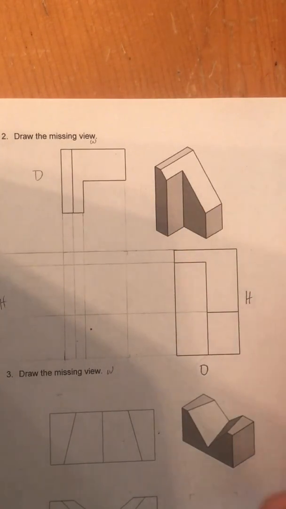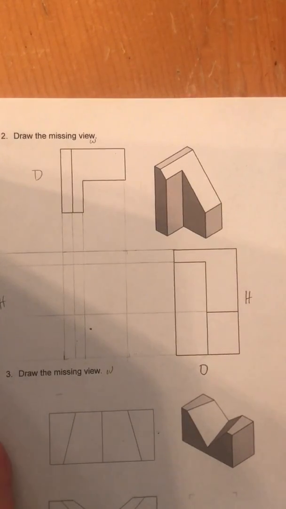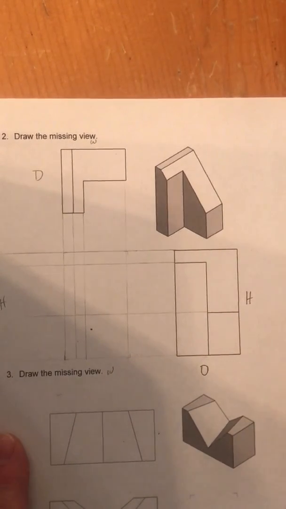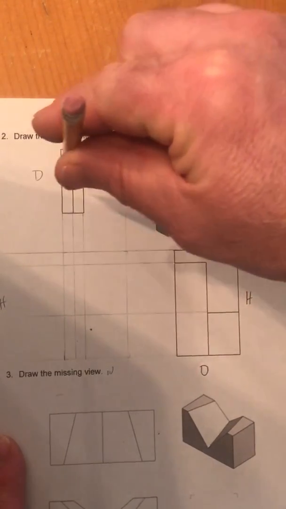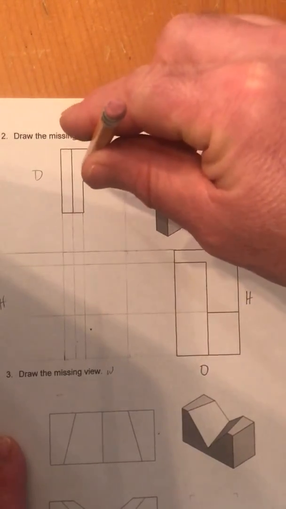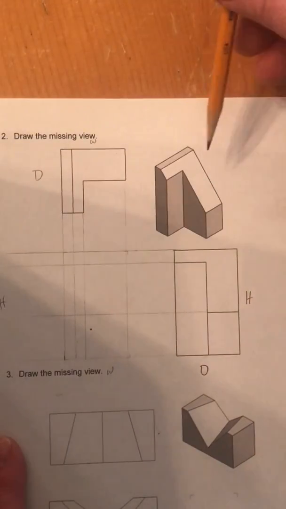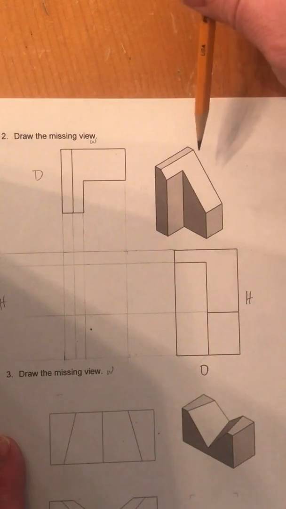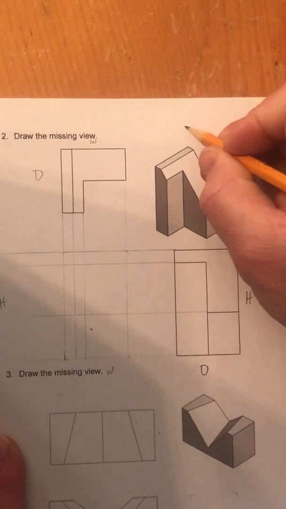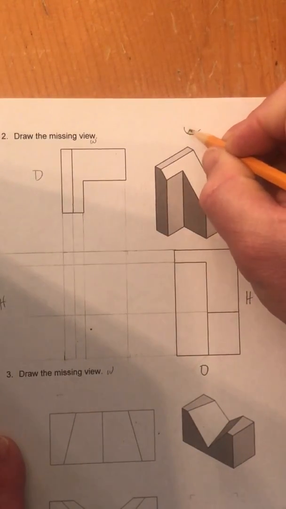We've talked before about normal views and our line of sight. So as I'm looking down perpendicularly to the top view here, my line of sight is similar to looking straight down on this block. So let me draw in my line of sight here.